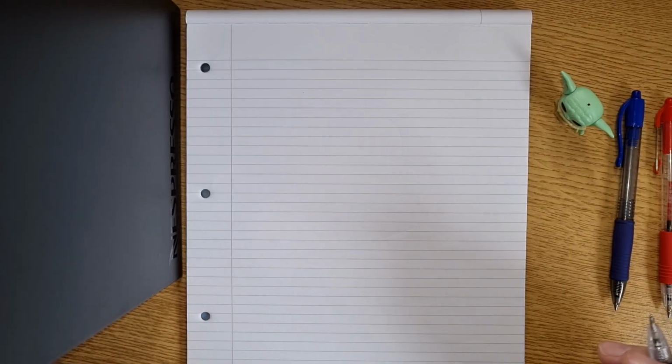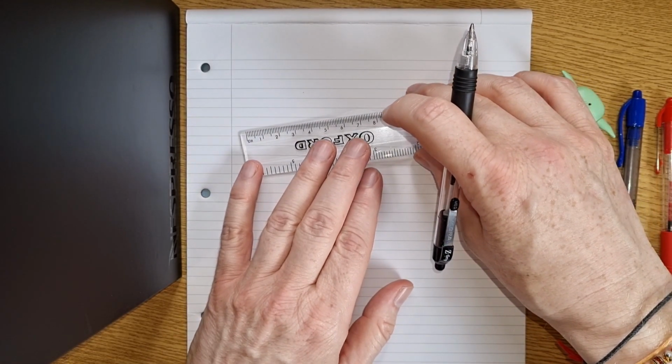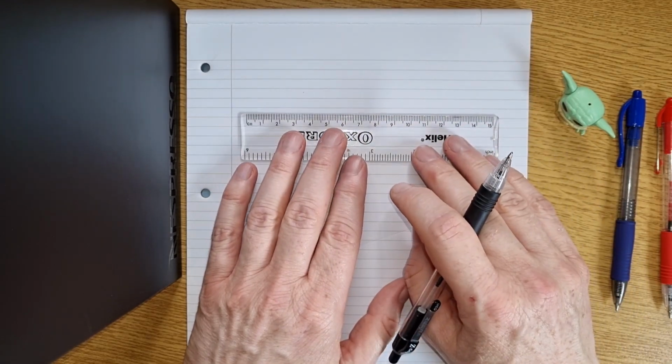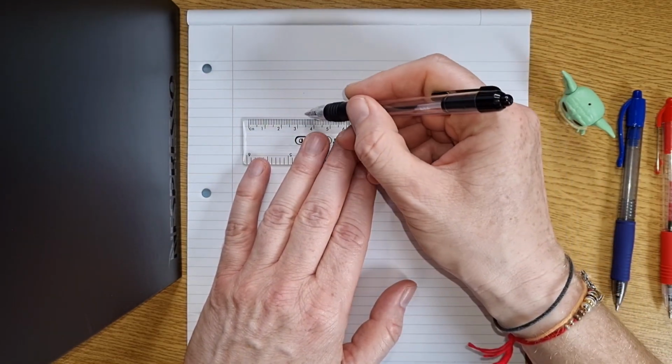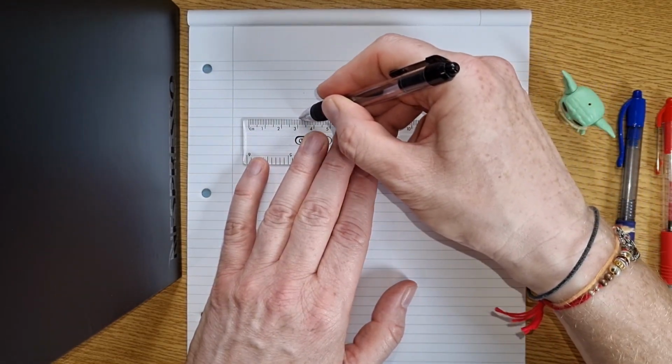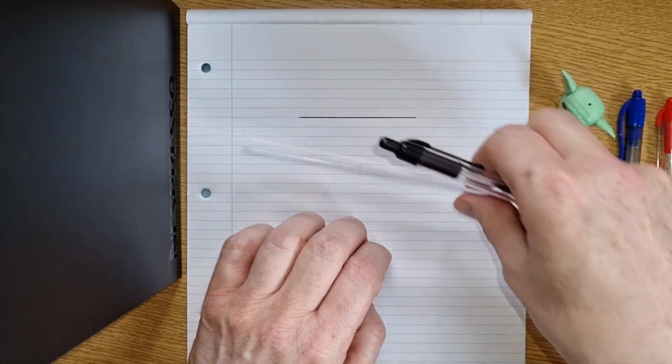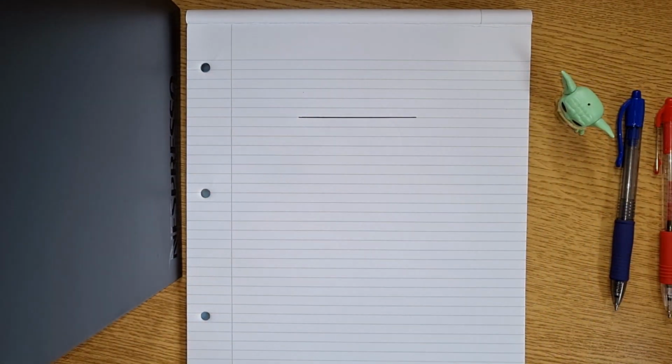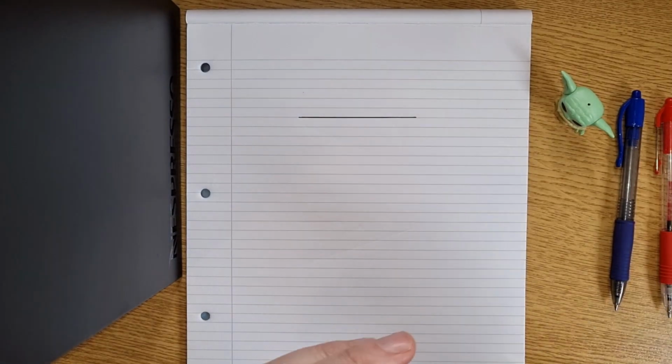So hello everybody, and the first thing we're going to look at is how many degrees are in a straight line, and if I know that, how can I work out a straight line problem? Well, the first thing I'm going to do is draw a straight line. This is something that you need to learn, so I'm going to tell you what you need to know.